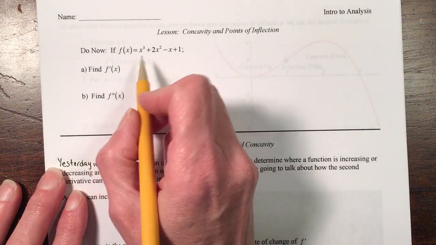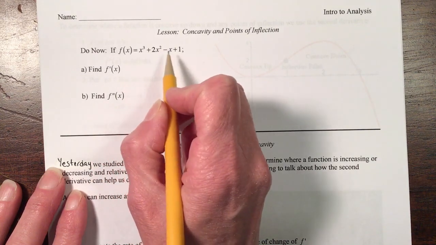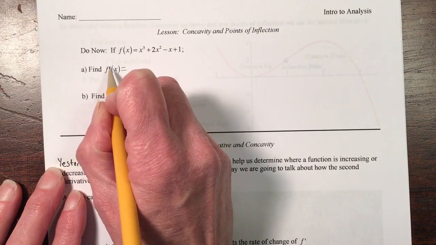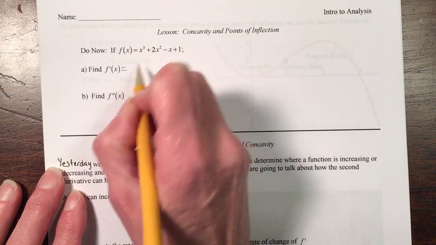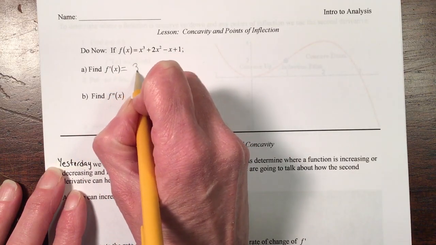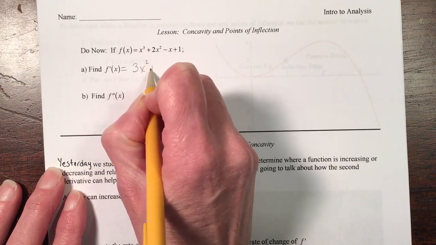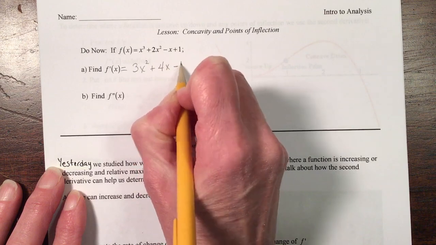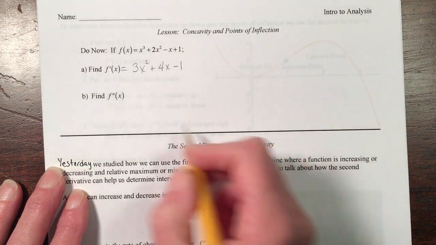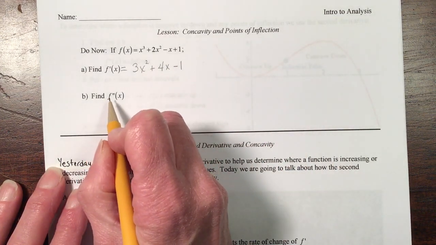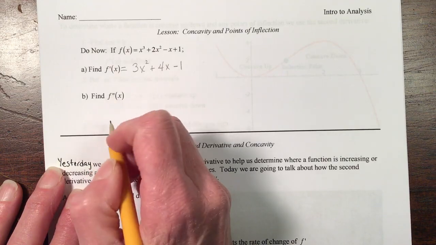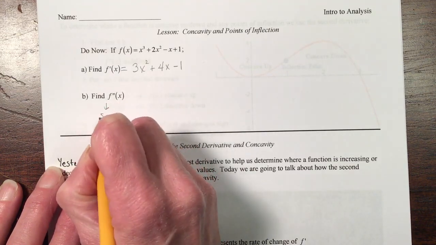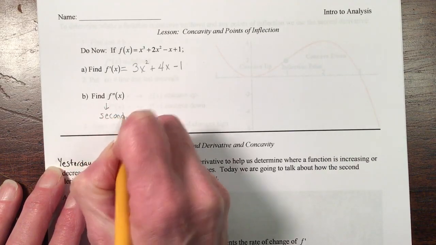If f of x equals x cubed plus 2x squared minus x plus 1, you all know what this notation means. F prime of x means find the derivative. So the derivative of this function would be 3x squared plus 4x minus 1. Now, if you move down to part B, it says find f double prime. When you see two tick marks, that's double prime, and that means the second derivative.